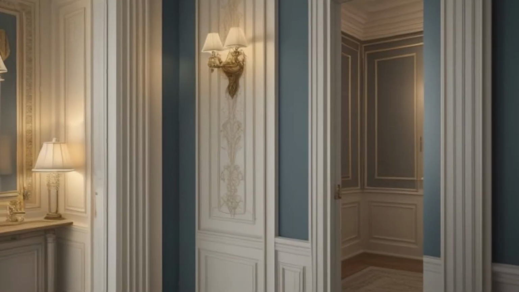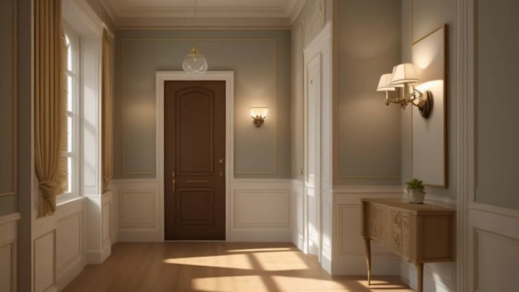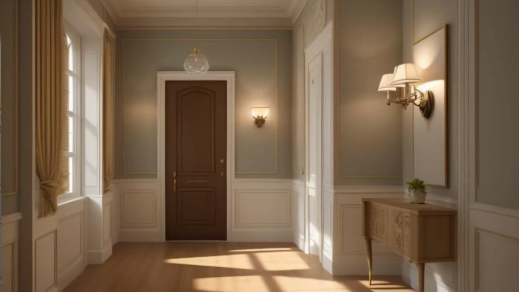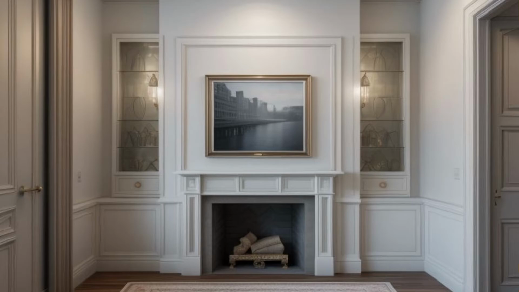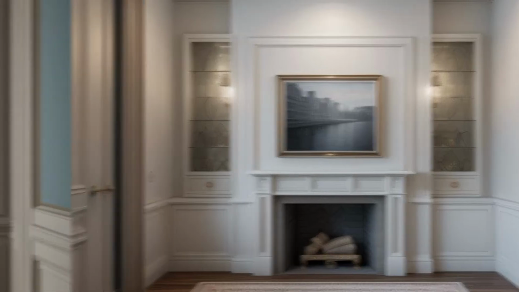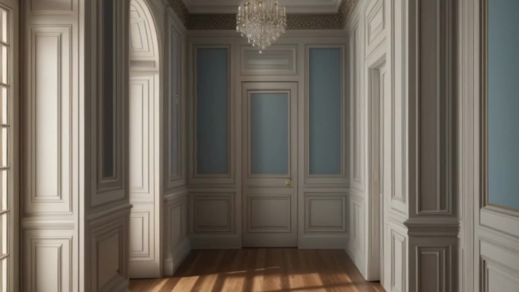5. Experiment with color. Moldings don't have to be white. Consider painting them in a contrasting color to make a bold statement, or matching them to the wall color for a seamless integration.